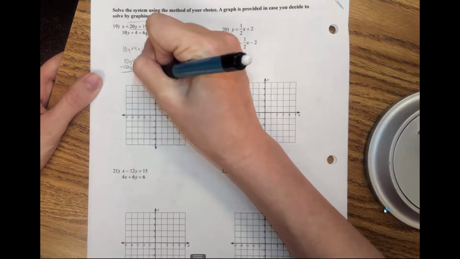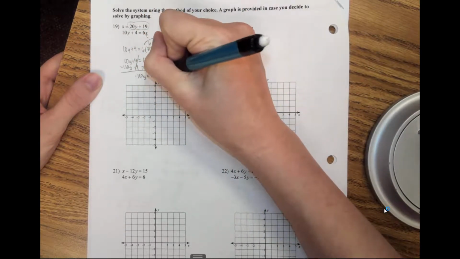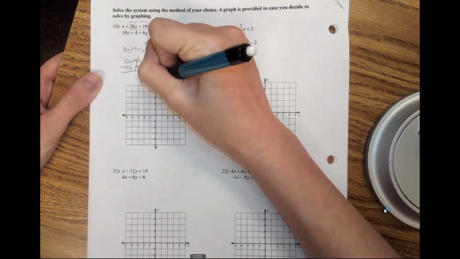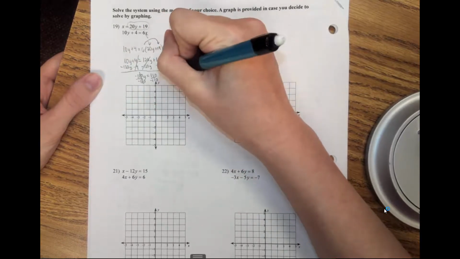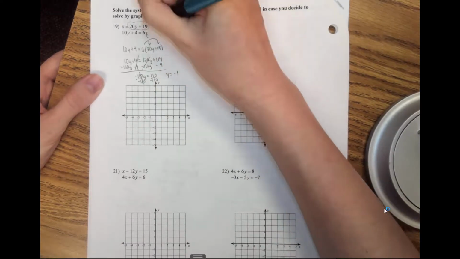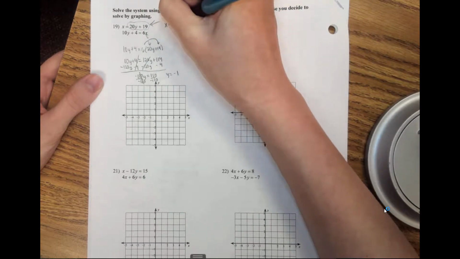And this may have looked bad at first when we got that really weird number of 114, but when we see this through, we get something that works out pretty nicely here, because 110 divided by -110 is -1. We're going to take that and plug that back in to either equation, but the easier one is the first one.